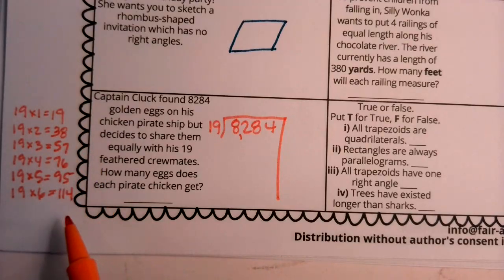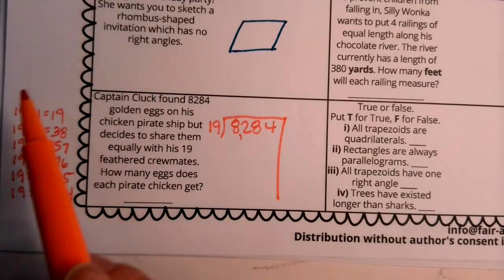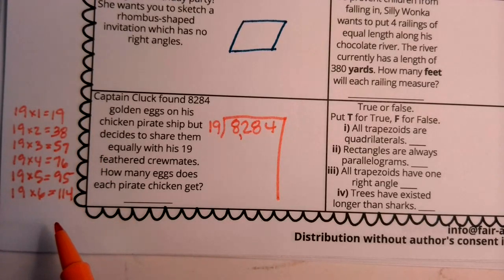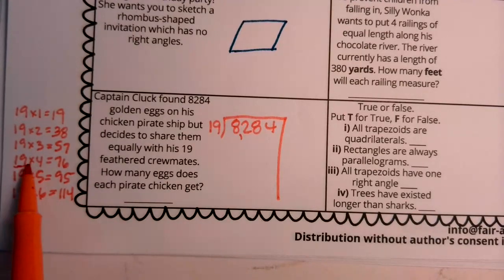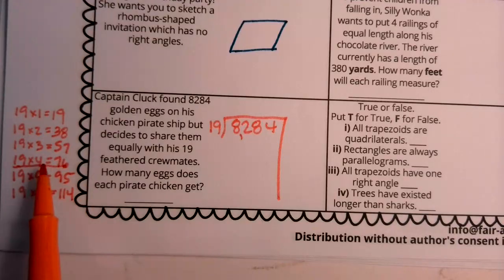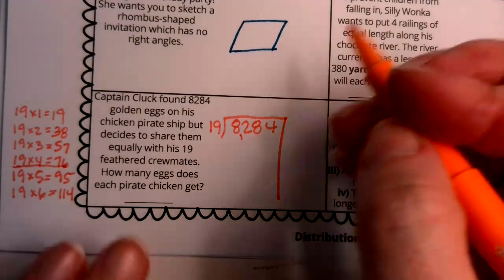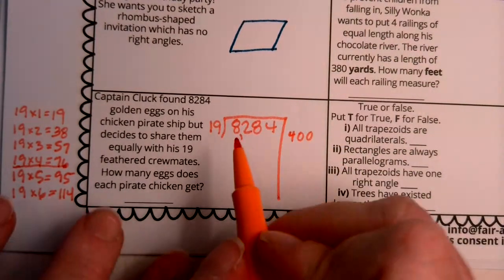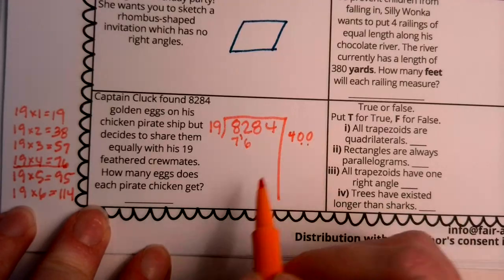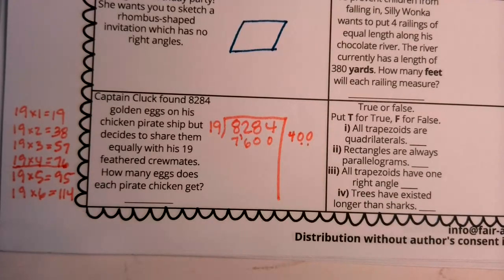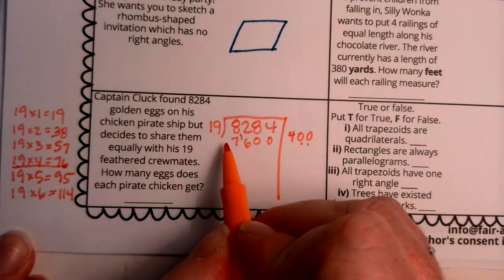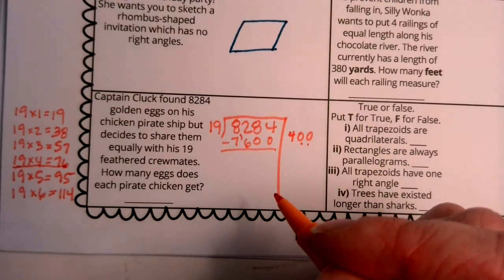You'll see I went ahead and brainstormed some of our 19 facts, since those weren't memorized times tables, but certainly we can use these related facts plus our ideas of 10 and 100 in order to create some good choices. So the first thing I noticed is look, this fact right here. 19 times 4 is 76. So if I do 19 times 400, I'm going to have a 76, but then I'm going to have two zeros, right? So I'm going to use up 7,600 of those golden eggs. That's a good first take, right?